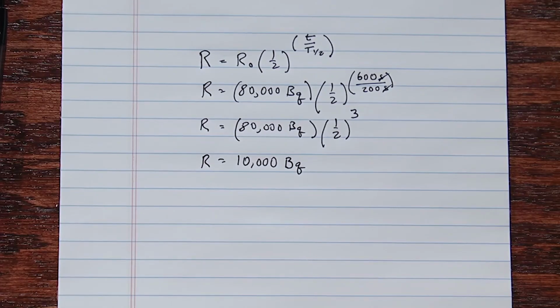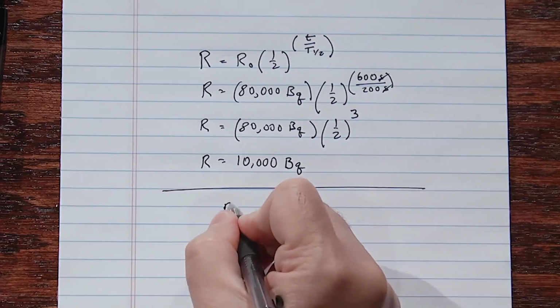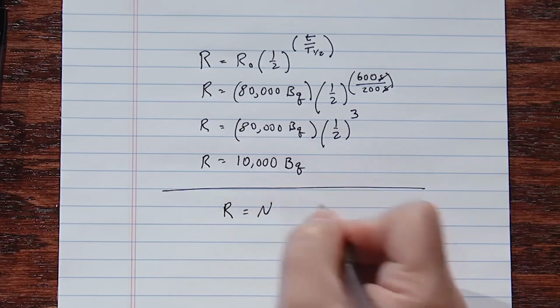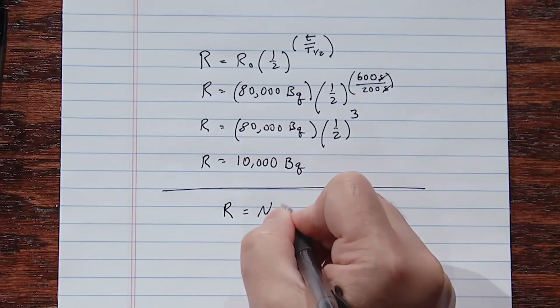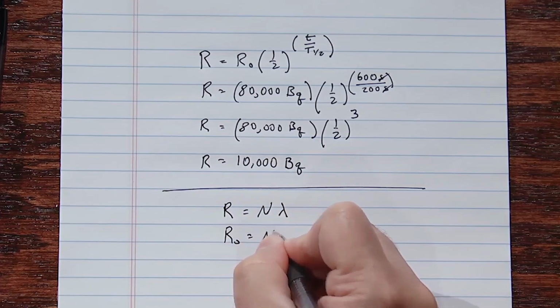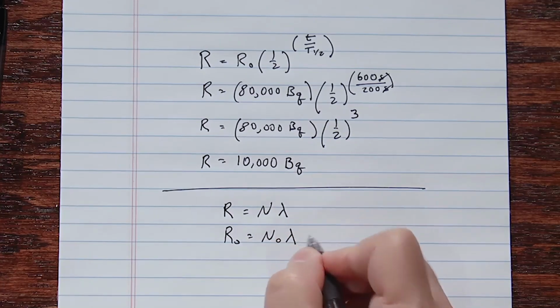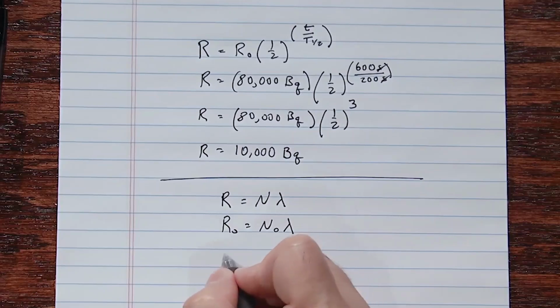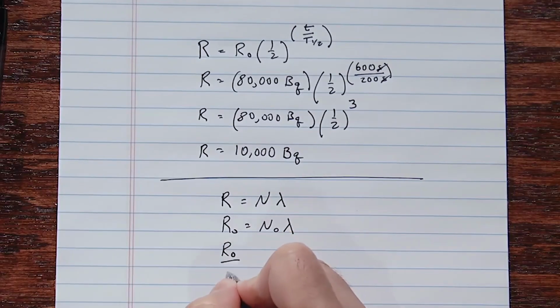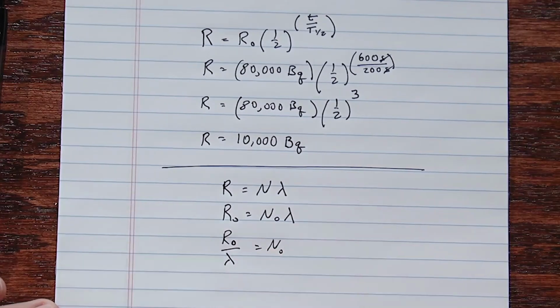The second question is, how many nuclei were present initially? Well, we know that radioactivity is equal to the number of atoms present times the decay constant. So the initial radioactivity would be equal to the initial number of atoms present times the decay constant. So the initial radioactivity divided by the decay constant is equal to the number of atoms initially present.